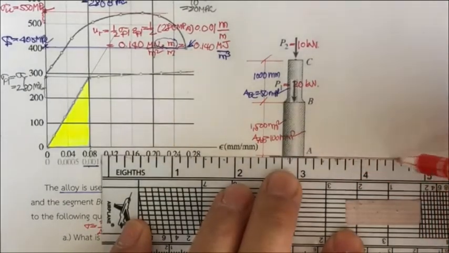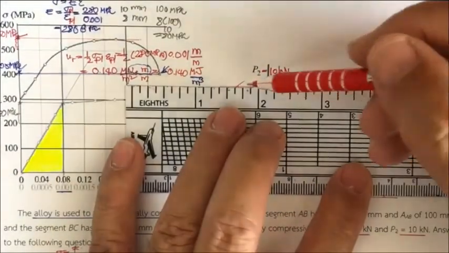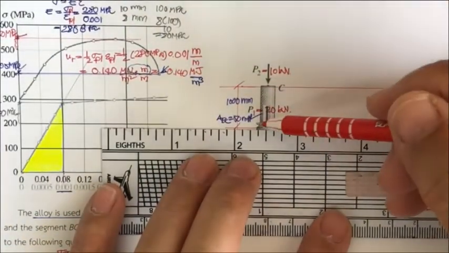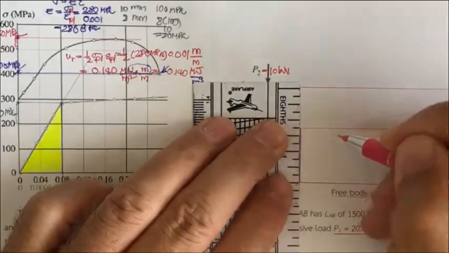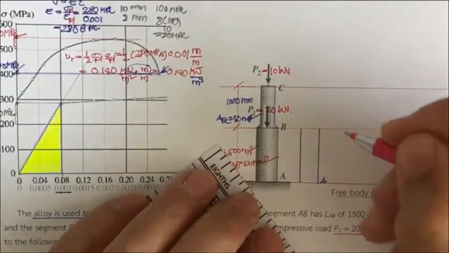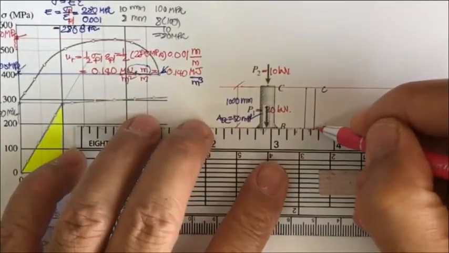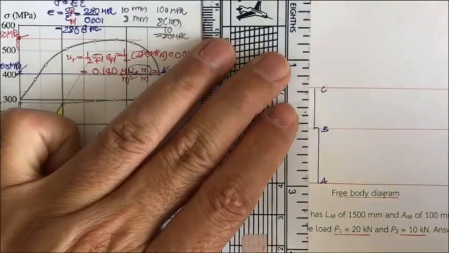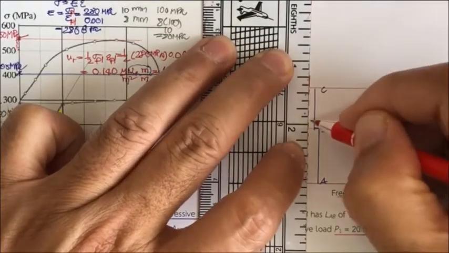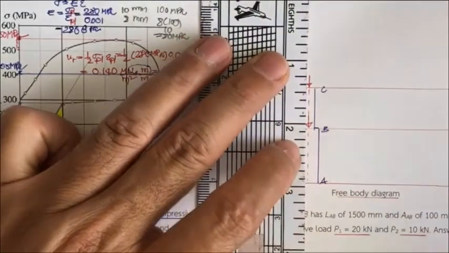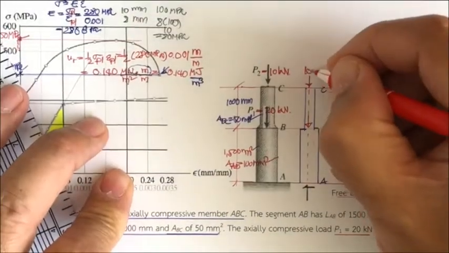Let us take this as the reference line of our structure, and this is C and this is B. If you consider the whole structure, this is going to be AB, and you also have BC, subjected to an axially compressive force along this line passing through the centroid of the section, and this one is 10 kilonewton.